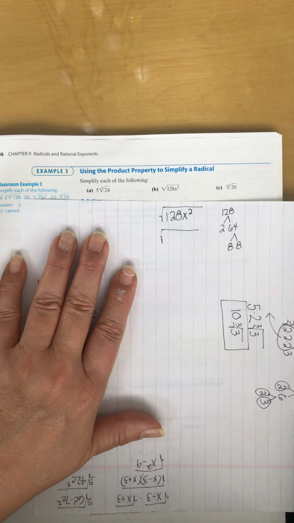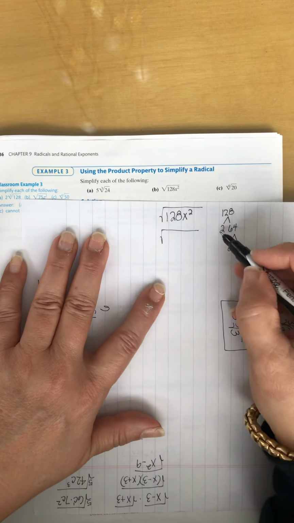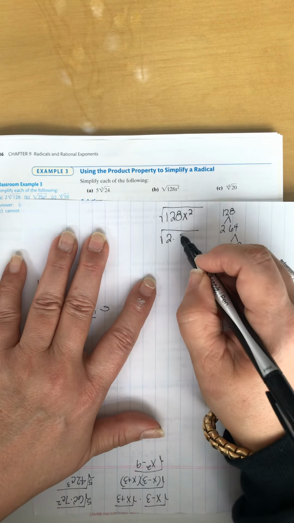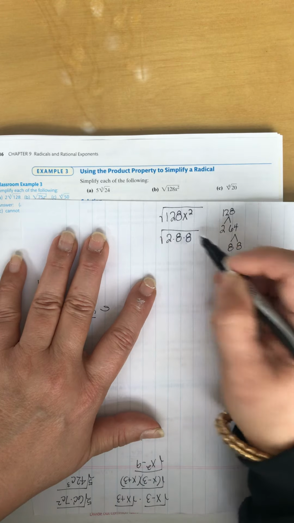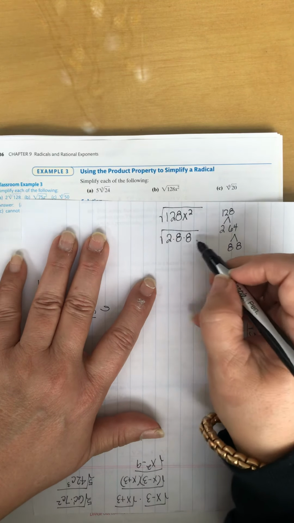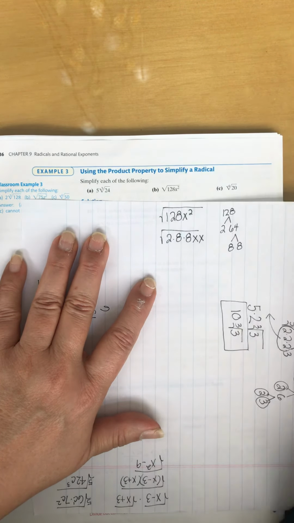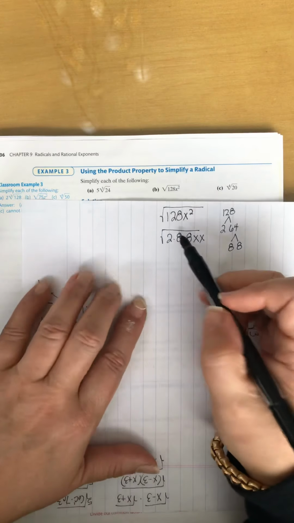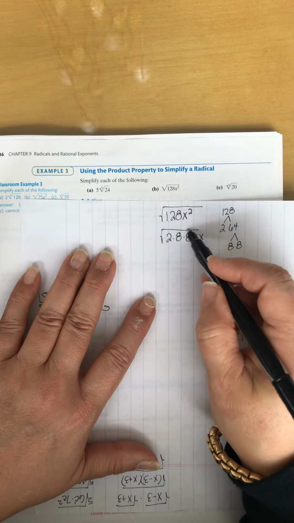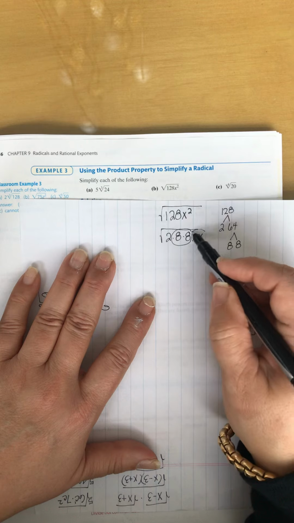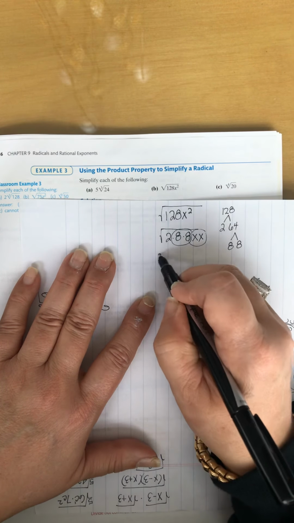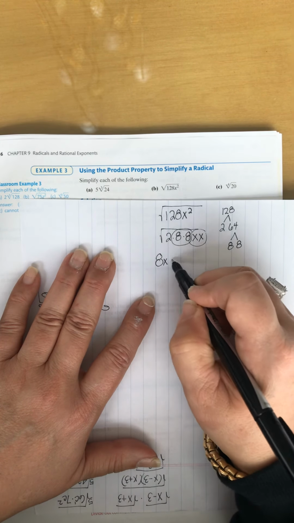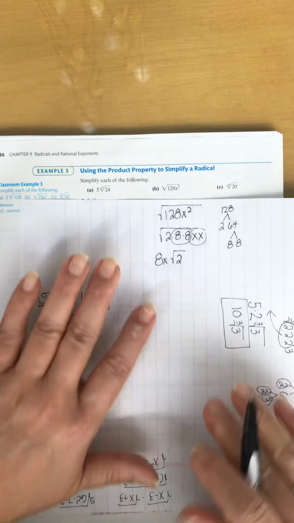If you want to, you can. But this is 2 times 8 times 8. Now, and then we have 2 x's here. So what 2 numbers are the same? These 2, and also these 2 x's. So this 8x comes out, but the square root of 2 stays.